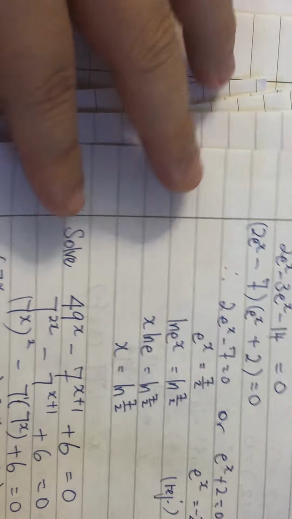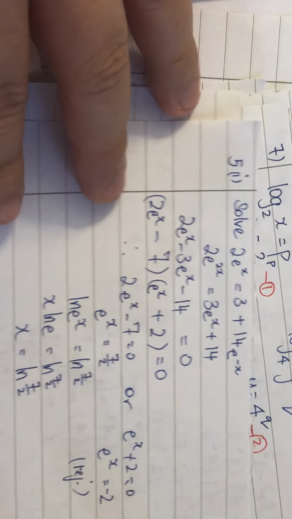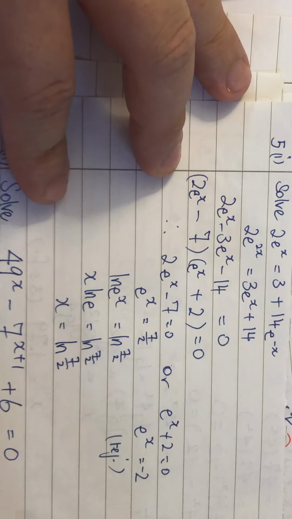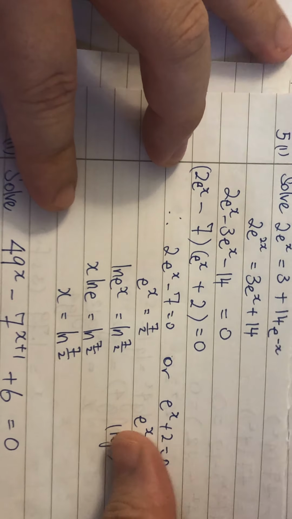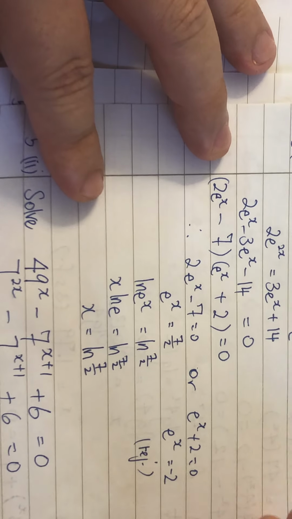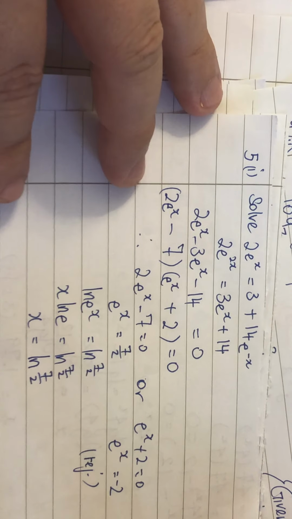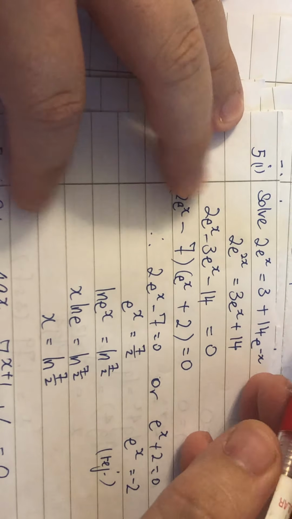Okay, that's all. Okay, never mind. You go to number 5. Okay, I think number 4, that's all. Number 5 now. Number 5 is this one. Solve this. This one looks like our indices. Yeah, it is. But with a little bit extra because you need to use log.